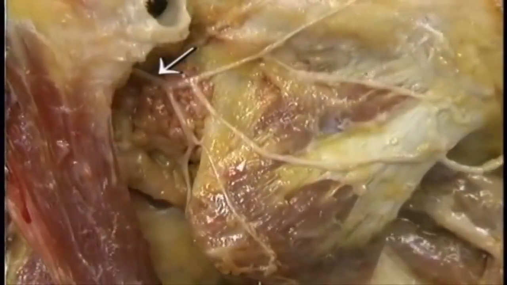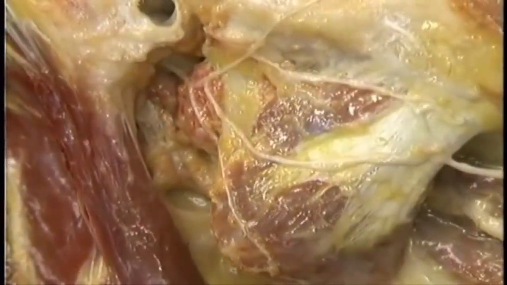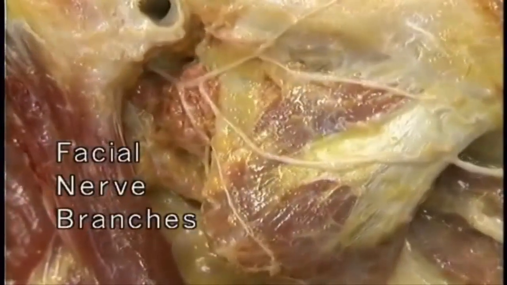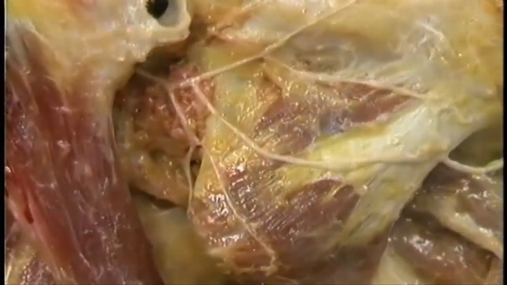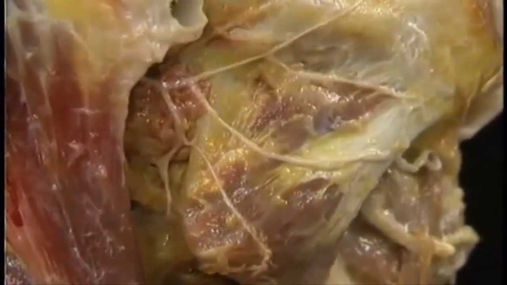Here's the trunk of the facial nerve, entering the parotid gland from behind. The branches of the facial nerve fan out, upwards, forwards, and downwards. We'll take a more complete look at the facial nerve in the next tape in the series. Here, we're concerned only with its relationship to the parotid gland.